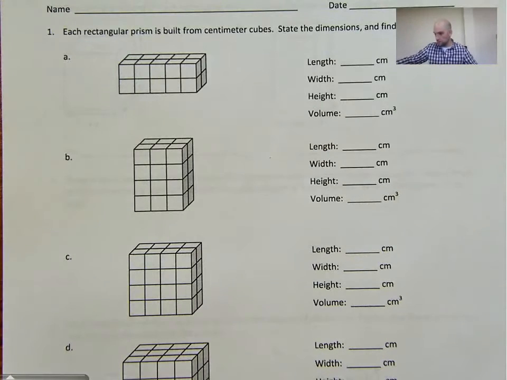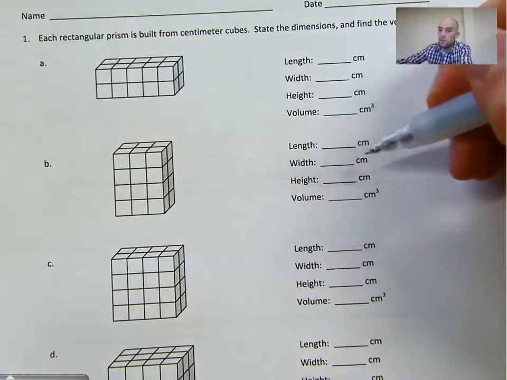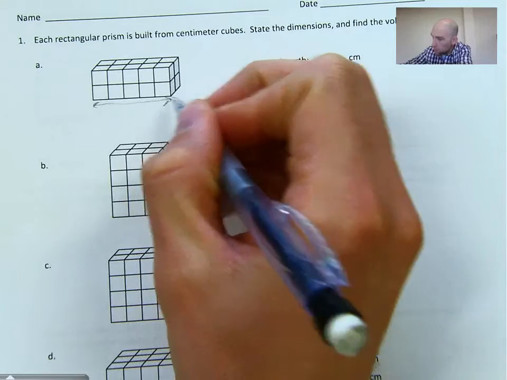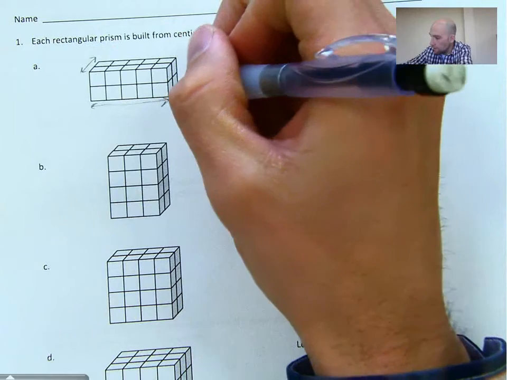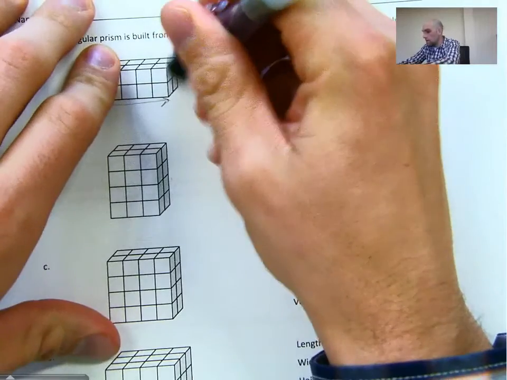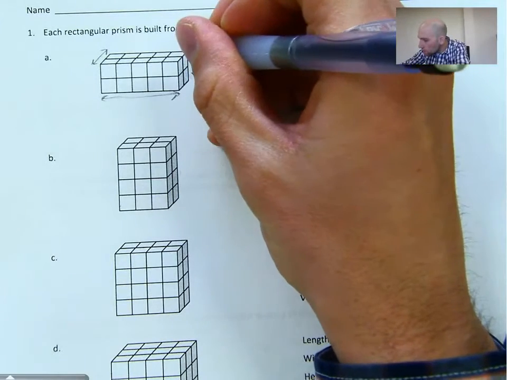So let's look at number 1. It says each rectangular prism is built from centimeter cubes. State the dimensions and find the volume. So we're going to look for the length, the width, and the height. The length is going to be this dimension here. The width is this dimension here, how wide it is. And then the height is this one here. I'm going to draw that a little bit better. The height's right here on the side.